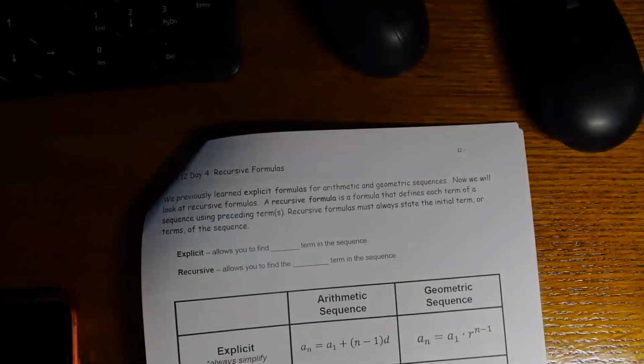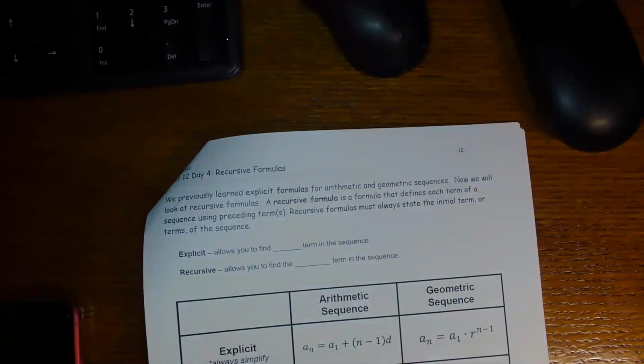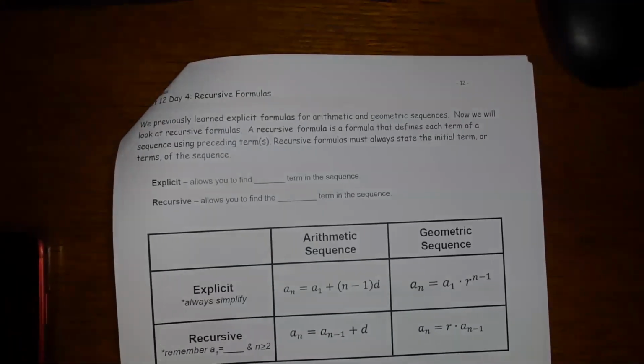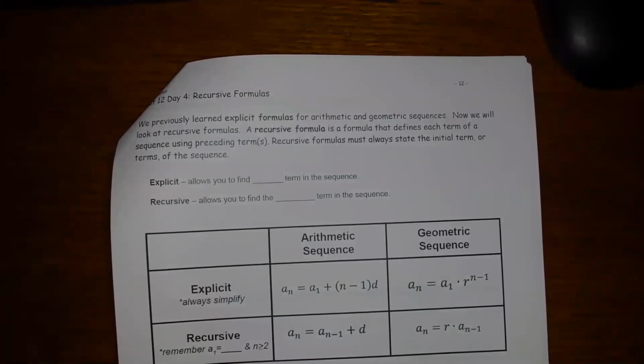Hello. Today is Unit 12, Day 4, and we are going to look at recursive formulas. We've previously learned explicit formulas for arithmetic and geometric sequences. Now we will look at recursive formulas. A recursive formula is a formula that defines each term of a sequence by using the preceding term.